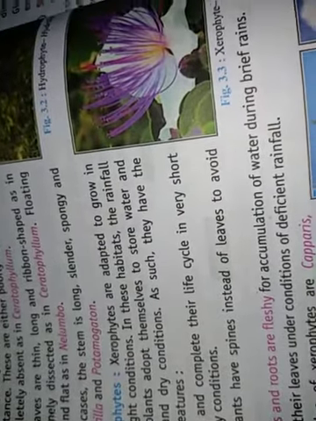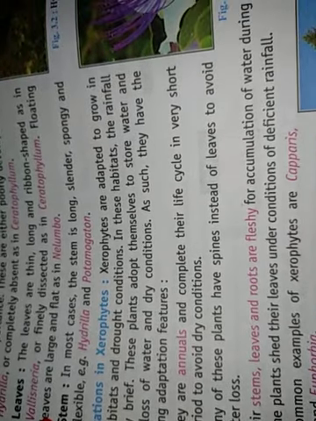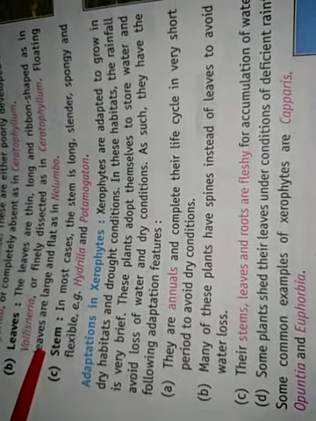C. Their stems, leaves, and roots are fleshy for accumulation of water during brief rains. D. Some plants shed their leaves under conditions of deficient rainfall. So these are the adaptation in xerophytes.